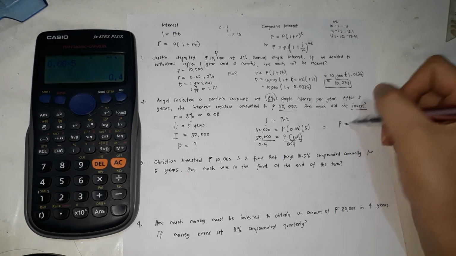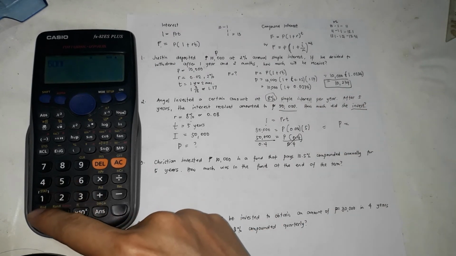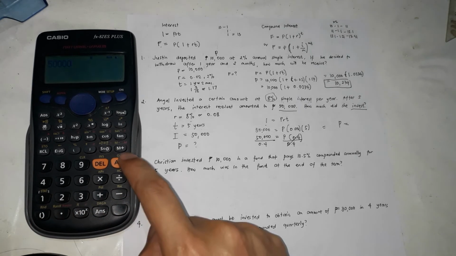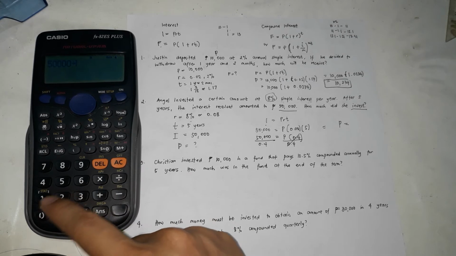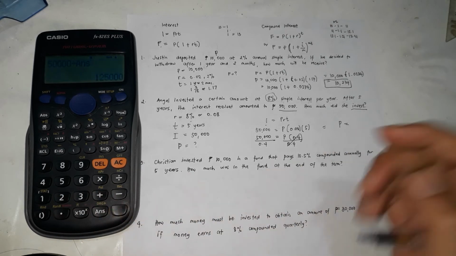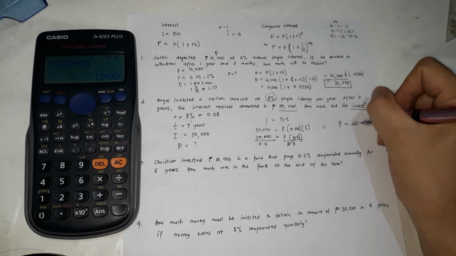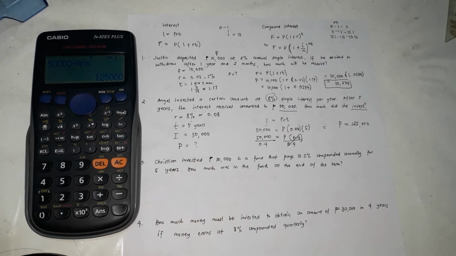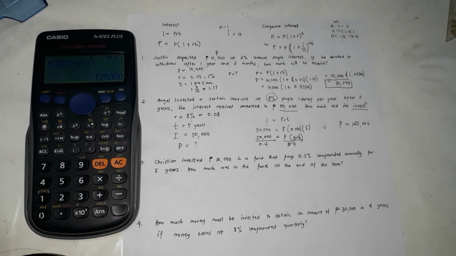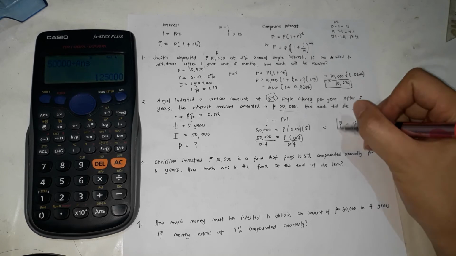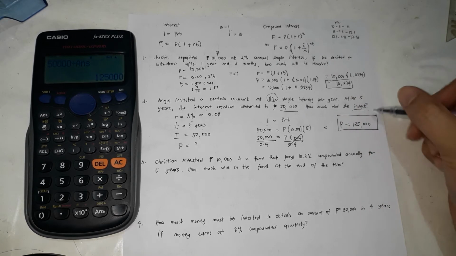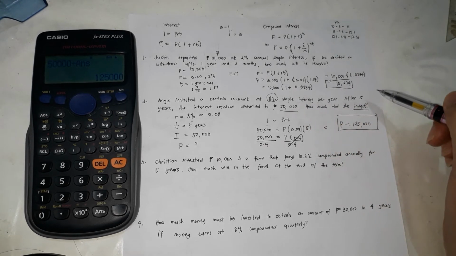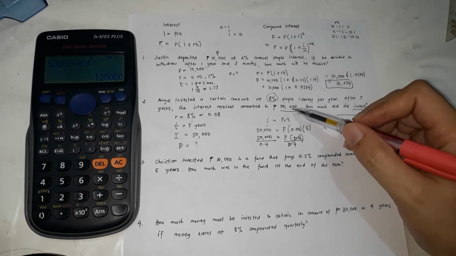This P is equal to 50,000 divided by 0.4, that's 125,000. So kailangan mo mag-invest ng 125,000 at 8% interest for 5 years para magkaroon ka ng 50,000.